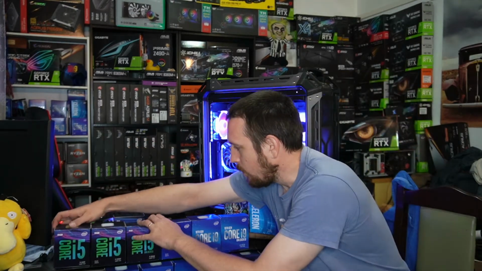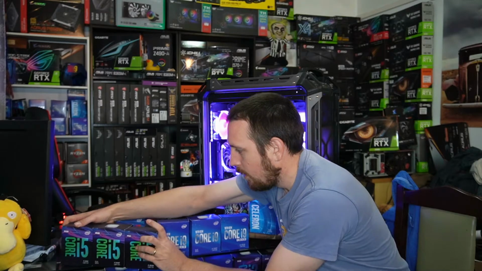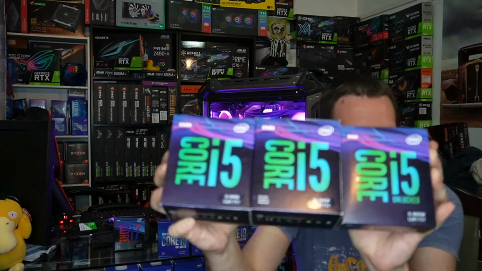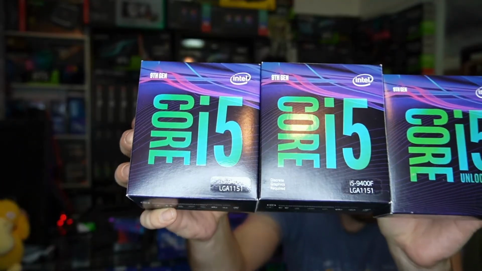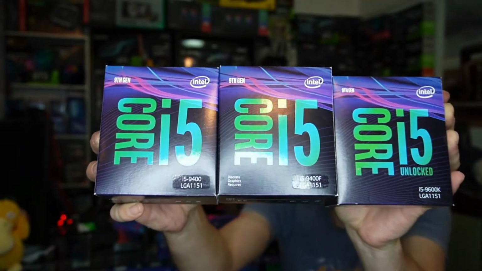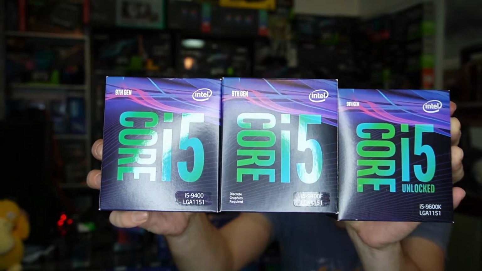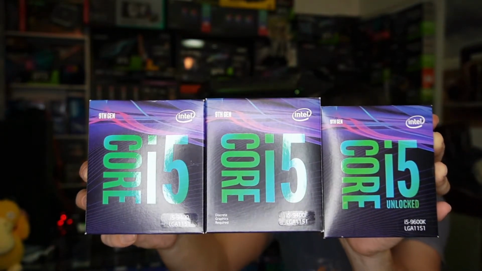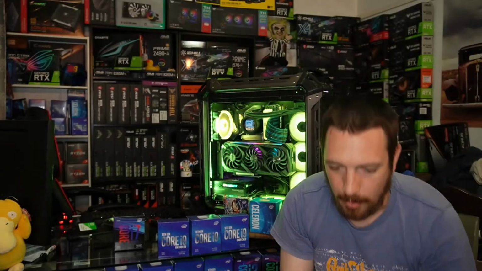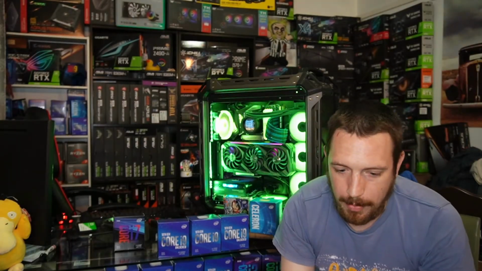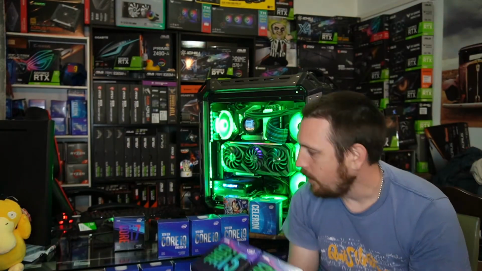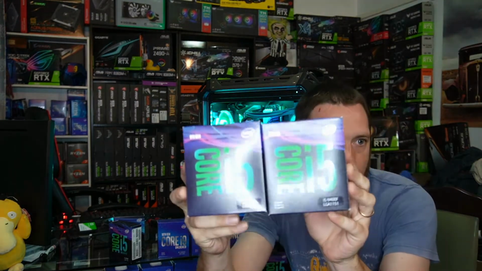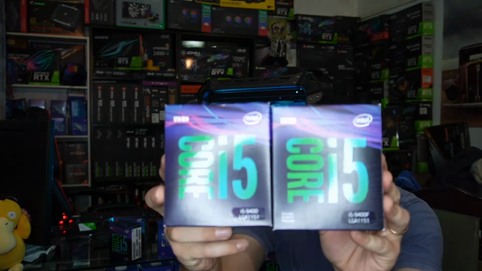So let's just have a look at these boxes here. These are three Intel 9th Gen i5 chips. You can see there we have a 9400, 9400F, and a 9600K. So what's the difference between these CPUs? Let's start with just the 9400 and the 9400F.